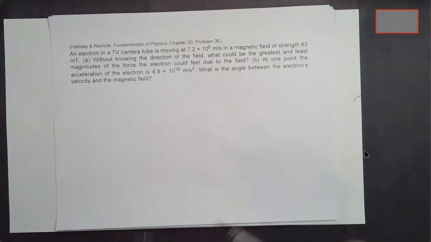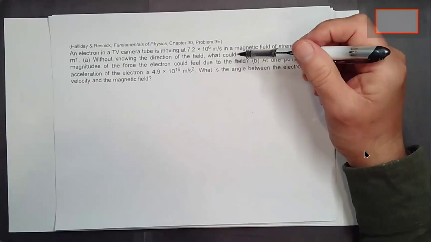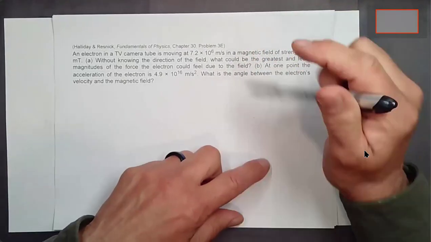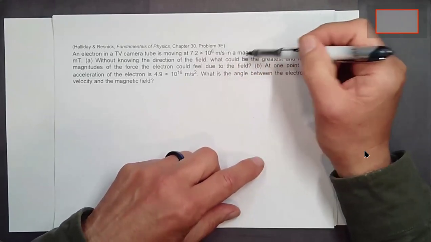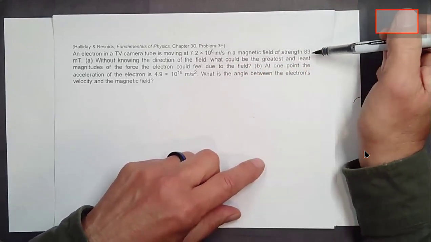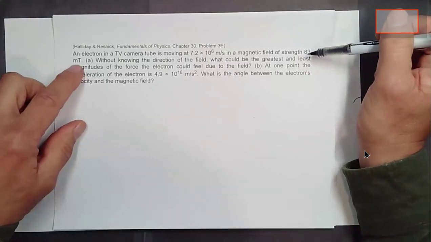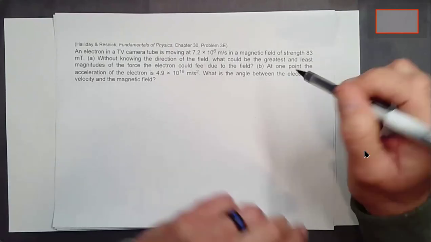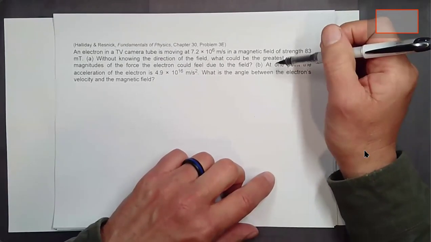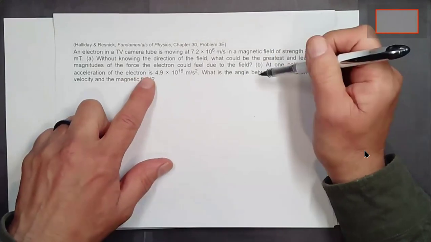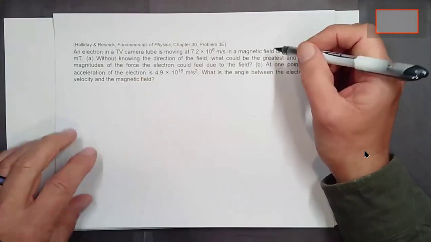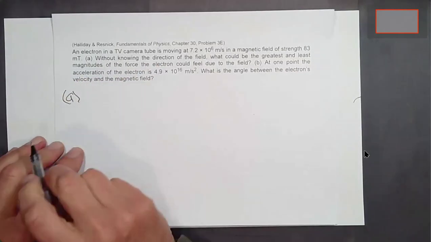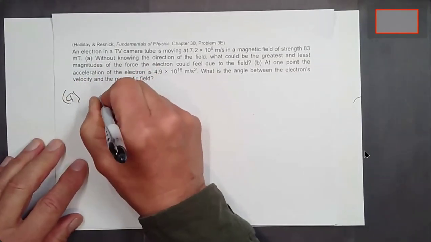Okay, an electron in a TV camera tube is moving at 7.2 times 10 to the 6th meters per second. By the way, it's easy to get electrons moving that fast, but it's in a magnetic field of strength 83 millitesla. Without knowing the direction of the field, what could be the greatest and the least magnitudes of the force the electron could feel due to the field? Well, for that, the least is easy. It's 0. And here's why.